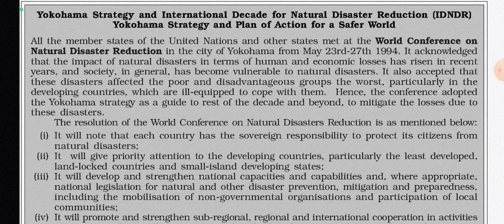It also accepted that these disasters affected the poor and disadvantaged groups the worst, particularly in the developing countries, which are ill-equipped to cope with them. Hence, the conference adopted the Yokohama Strategy as a guide to rest of the decade and beyond to mitigate the losses due to these disasters. The resolution of the World Conference on Natural Disasters Reduction is as mentioned below.